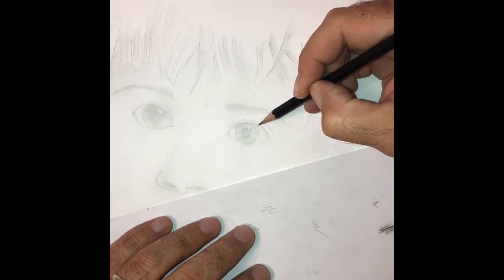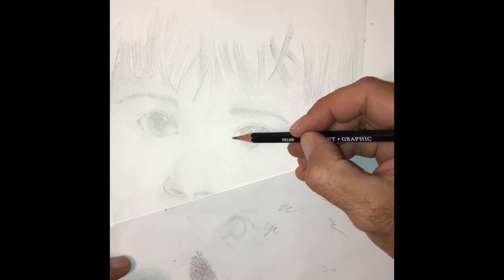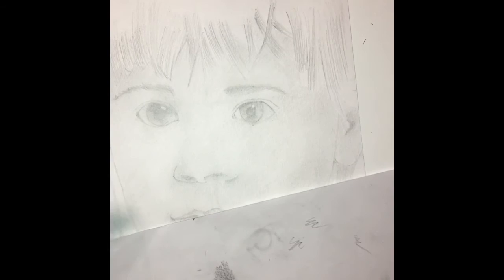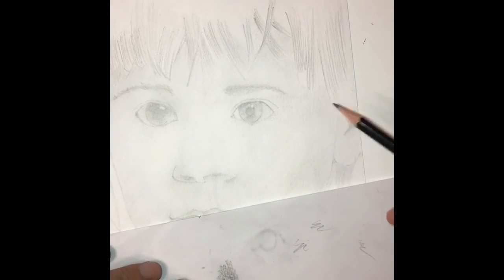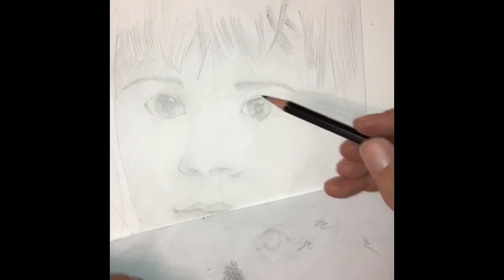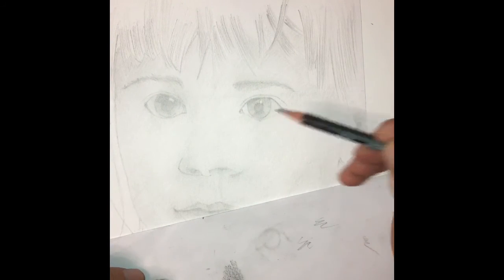So I do need to be alert and awake. I'm going to finish this eye, perhaps do a little bit more shading. The battery's nearly out on my camera anyway, so I'll resume this tomorrow, I think.